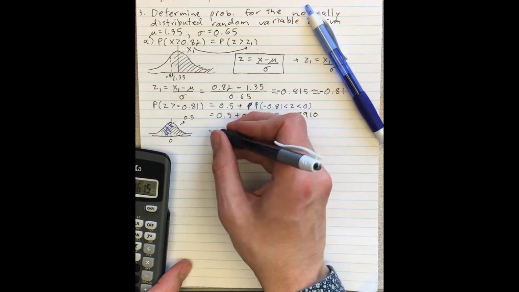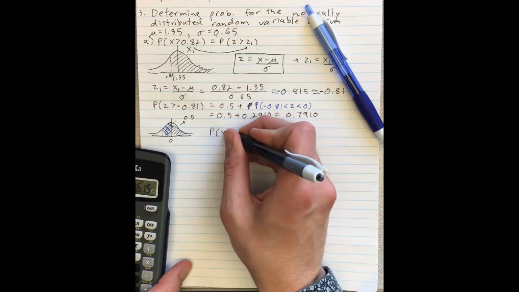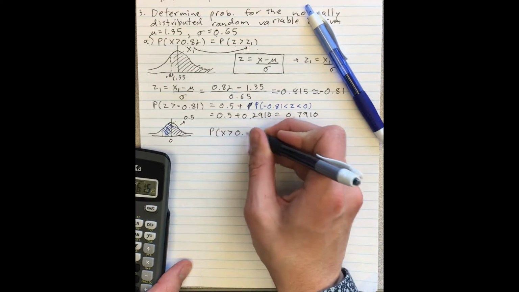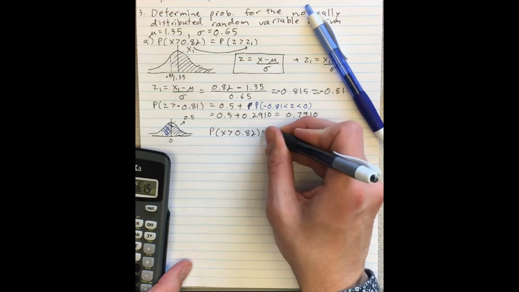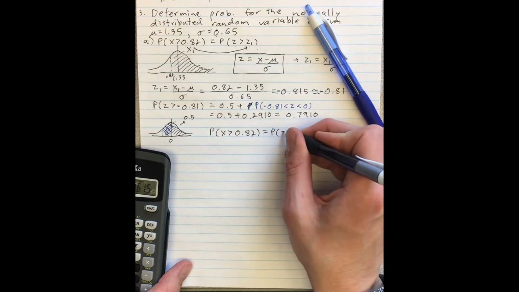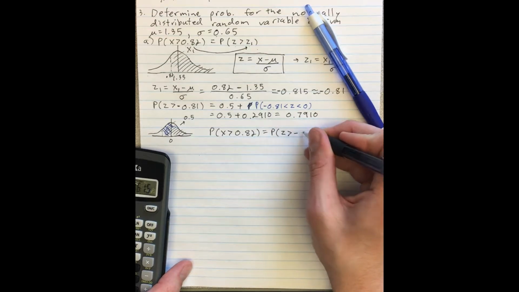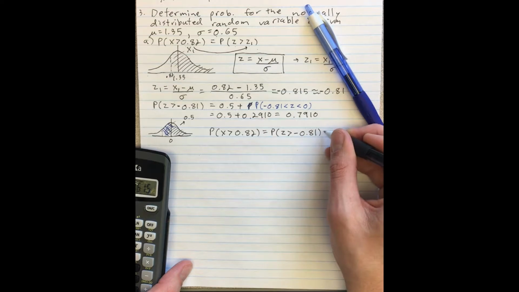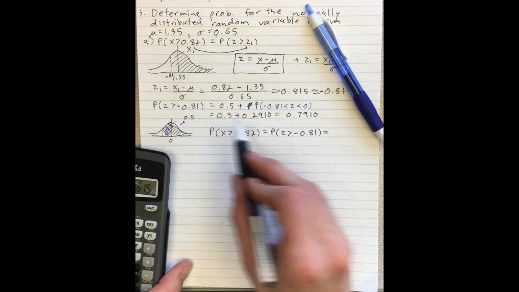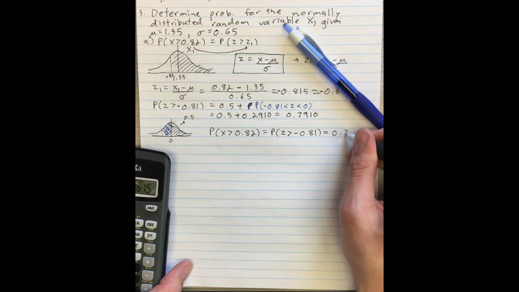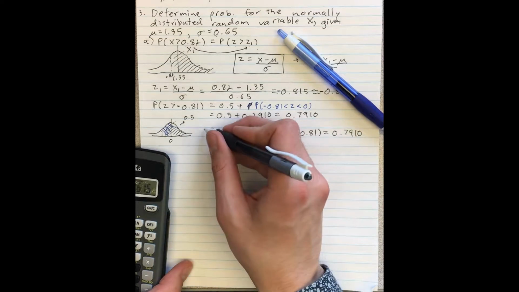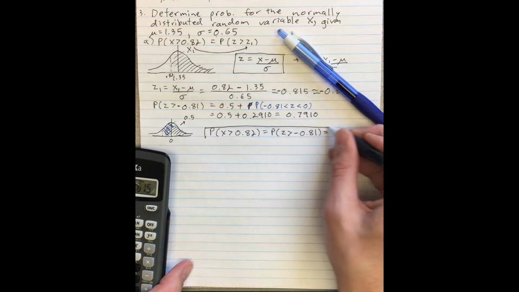So ultimately, because the probability that x is greater than 0.82 is equal to the probability that z is bigger than negative 0.81, and this, we just figured it out, was equal to 0.7910.